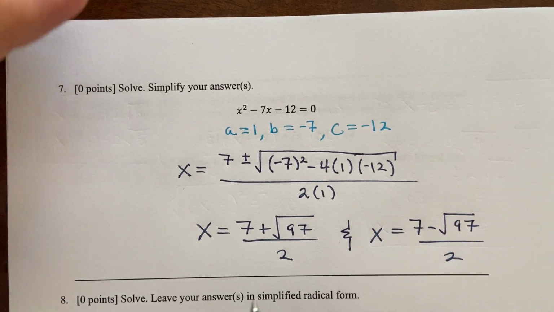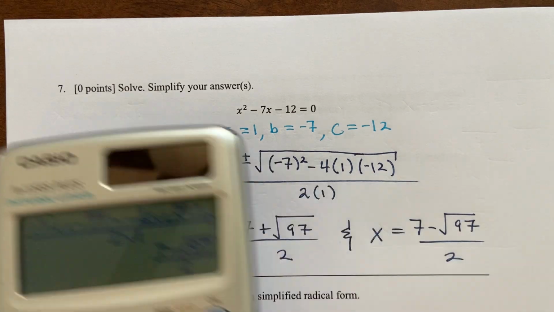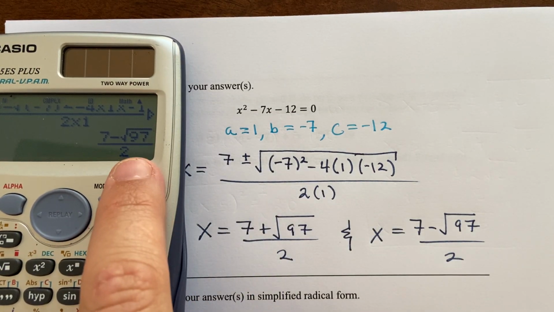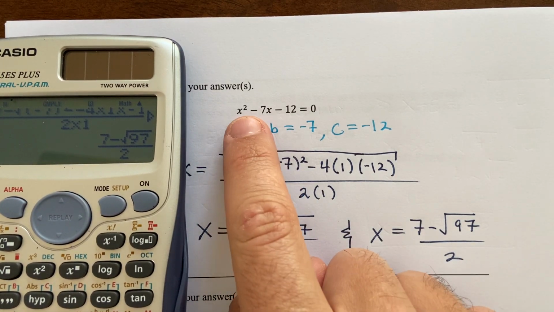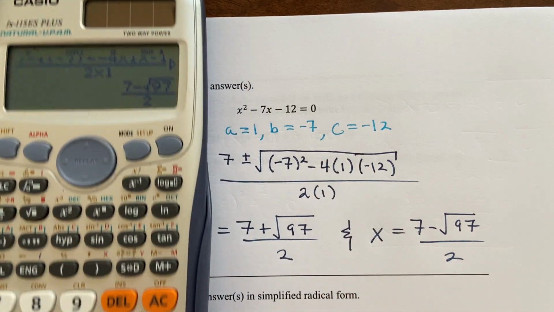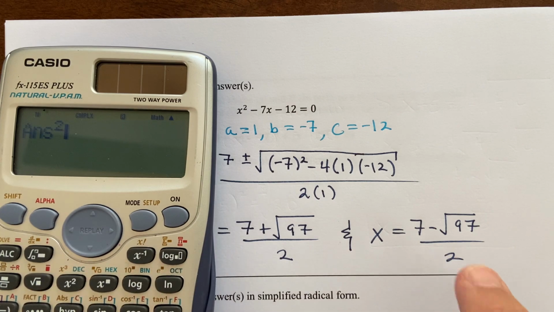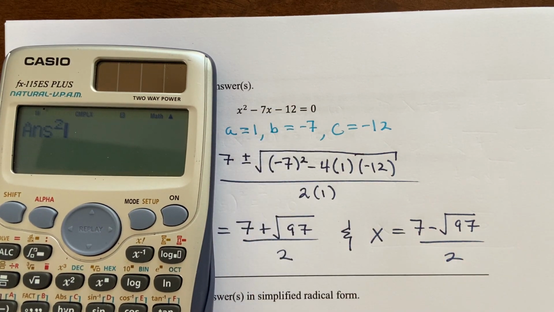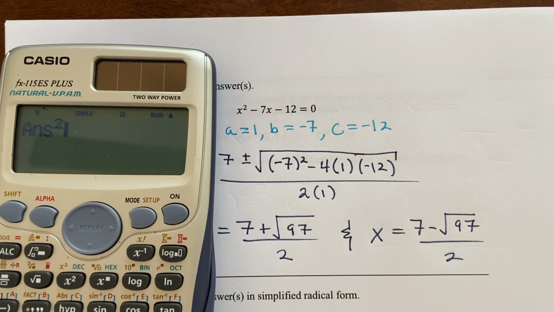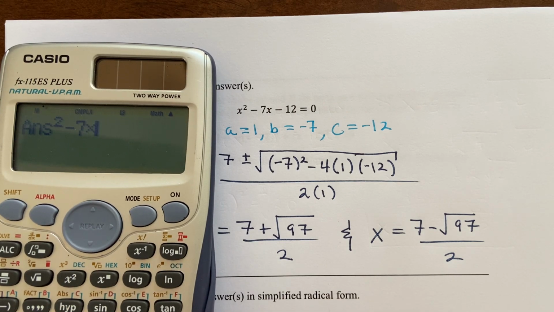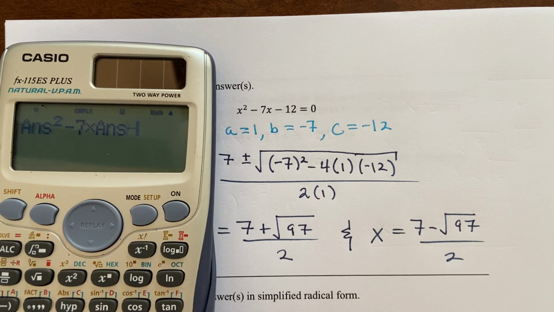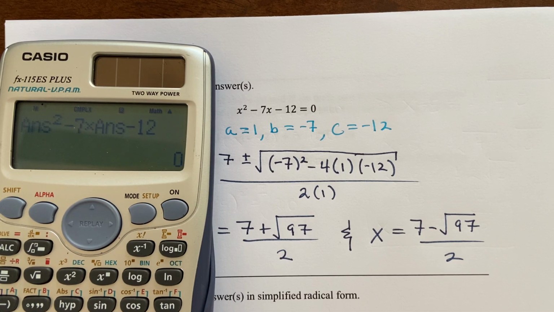Kind of a strange answer, so I'll go ahead and check this one. So this is already stored in memory, so I can go ahead and say answer, which is this button down here. So answer squared, I'm now plugging this one back into the function. So answer squared minus 7 times answer minus 12. I'm hoping for 0 or else something went wrong, but this looks good.